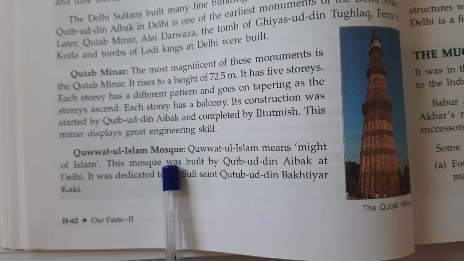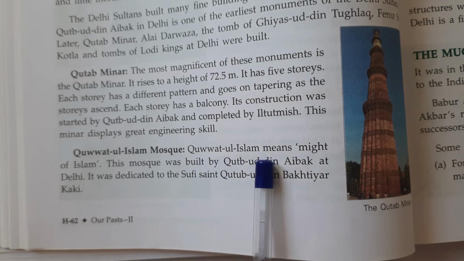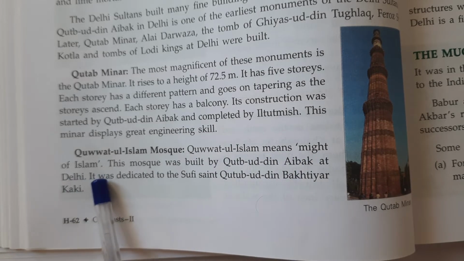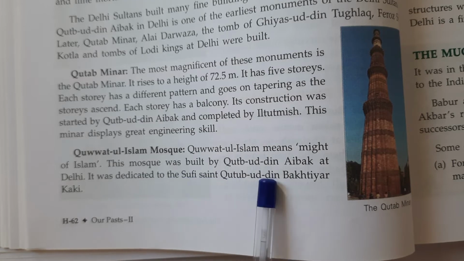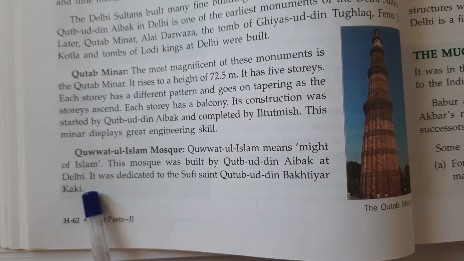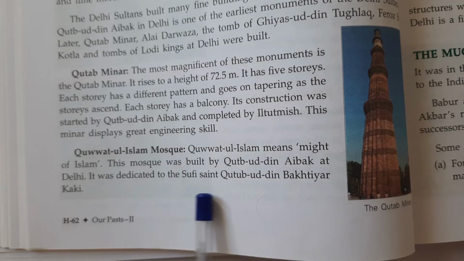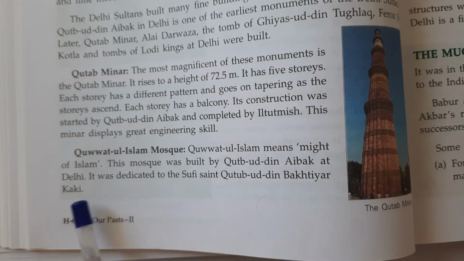Quwat ul-Islam Mosque. Quwat ul-Islam means might of Islam. This mosque was built by Qutbuddin Aibak at Delhi. It was dedicated to the Sufi saint Qutbuddin Bakhtiyar Kaki.